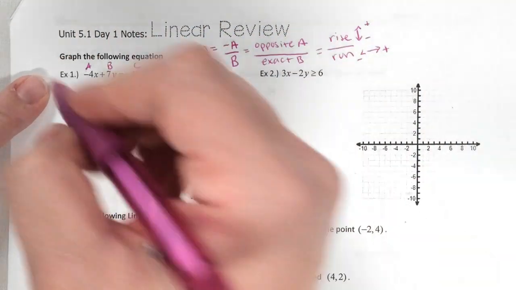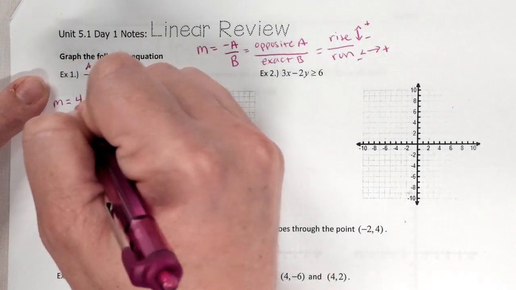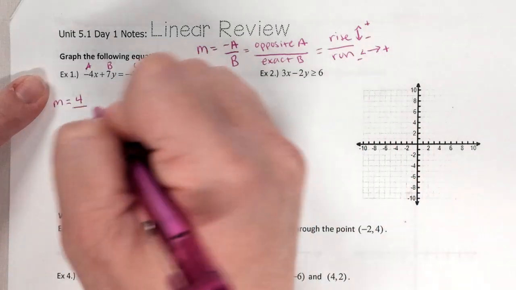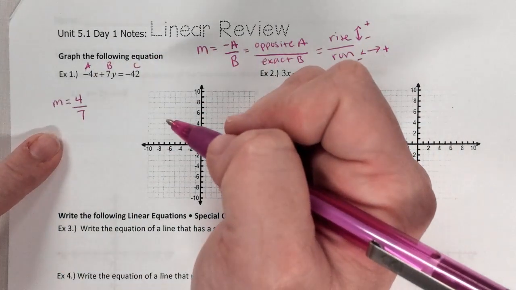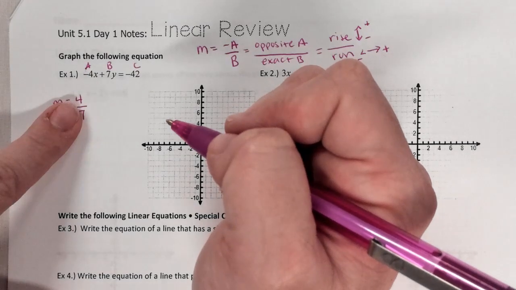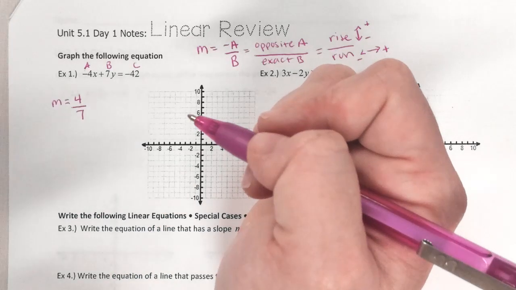So knowing that, if we look at example 1, what's the opposite of a? Positive 4 over b, 7. Does 4 over 7 simplify? No, so there's our slope. Now, can I just go ahead and start plotting that slope? No. What do I need first?